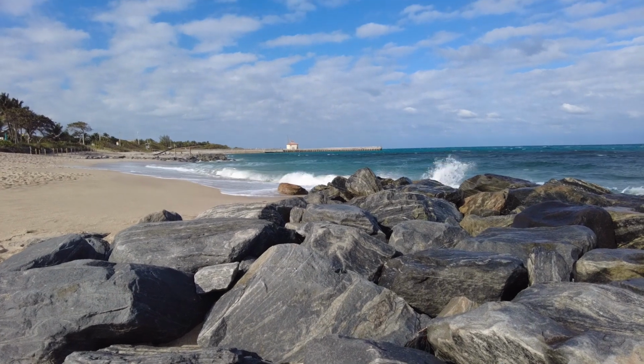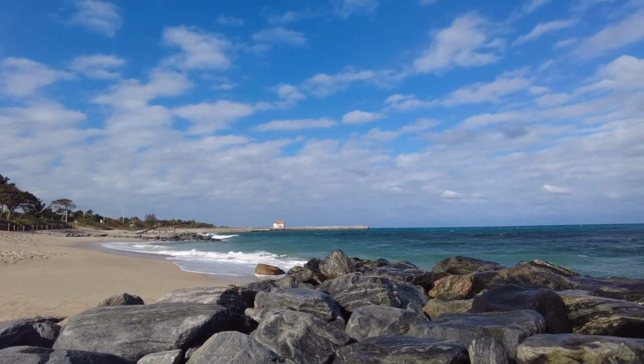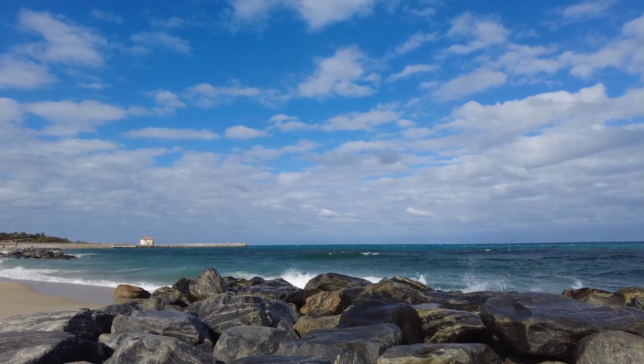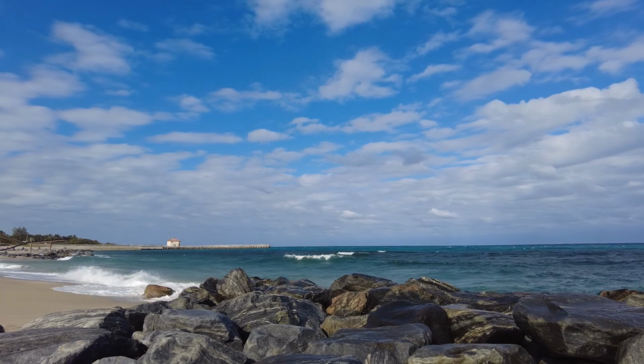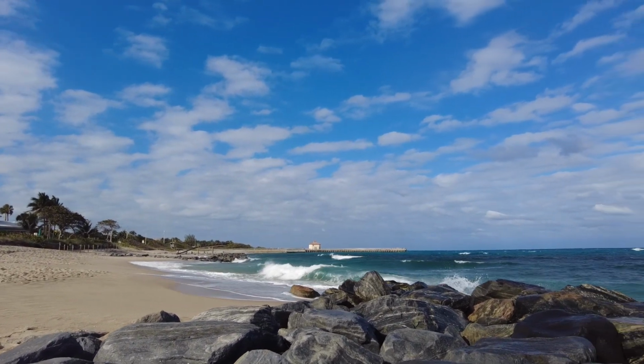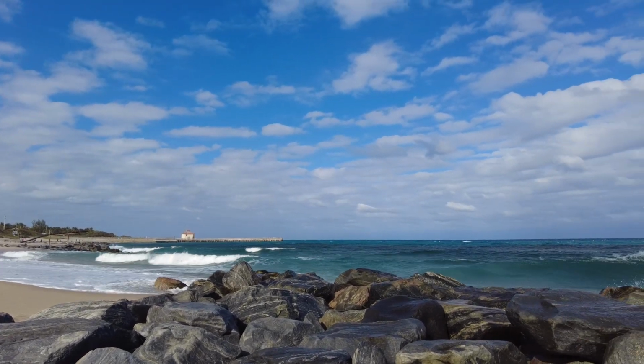I don't know if you can see it here on the camera, but maybe have these waves come up across these rocks along with the pier, and maybe do a long exposure and blend a couple images in to play with a little bit.